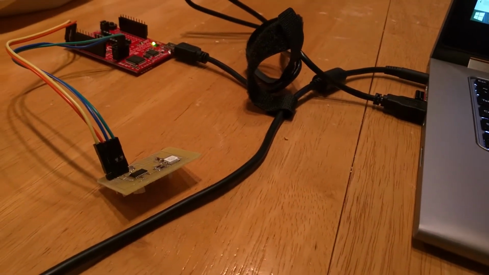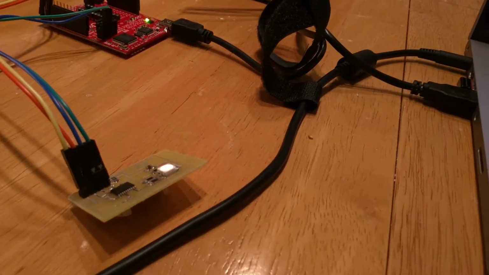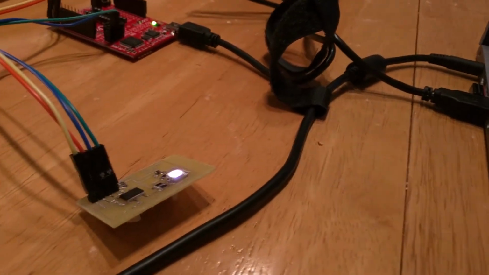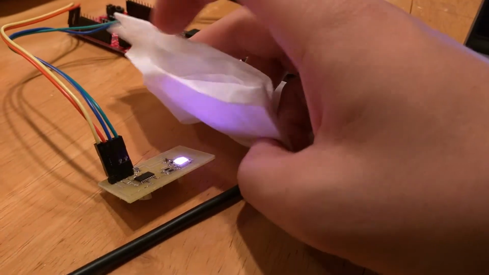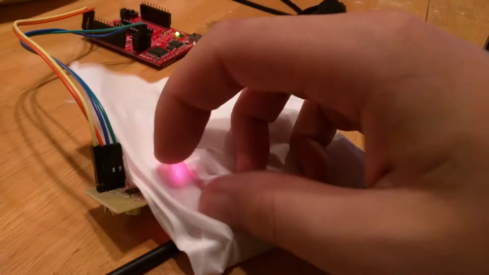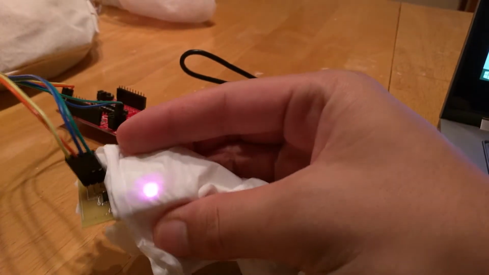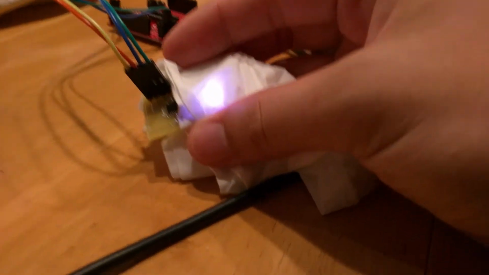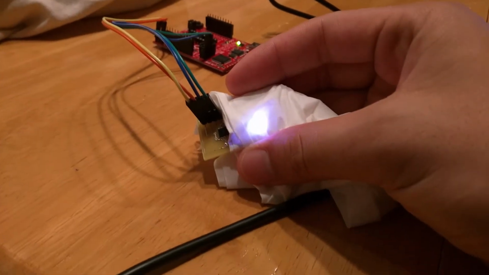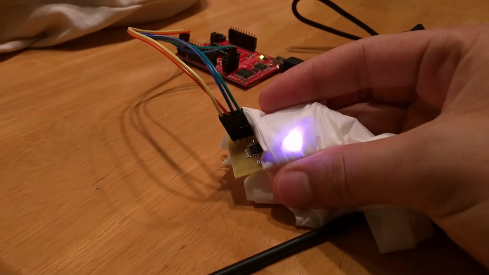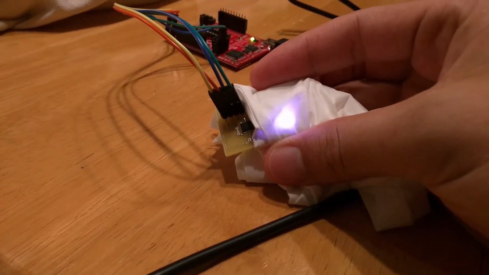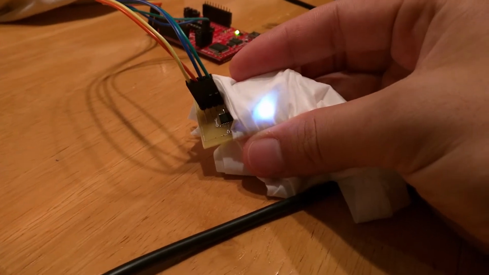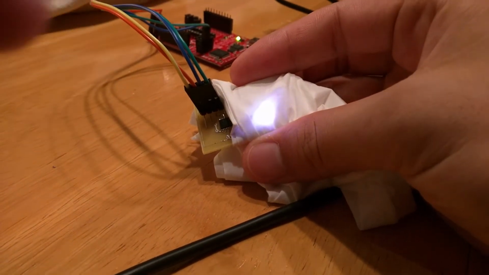The board hasn't started yet. I'm gonna go ahead and start the board. As you can see, you can't really see the color very well on the board without this filter. I'm just gonna put a piece of napkin over it, so the color is much easier to be seen. As you can see here, it's randomly generating various colors, from blue to red to yellow and to green, all those kind of colors.